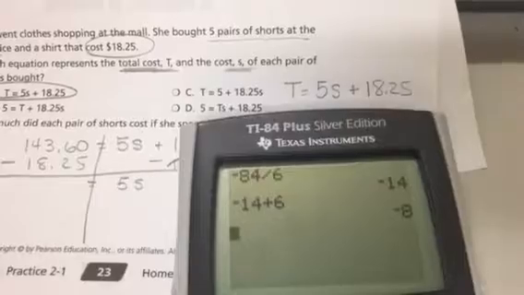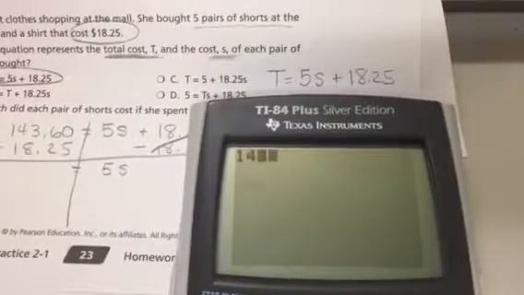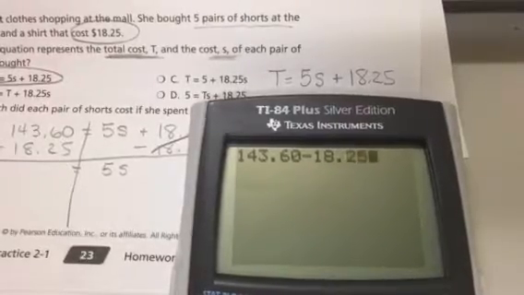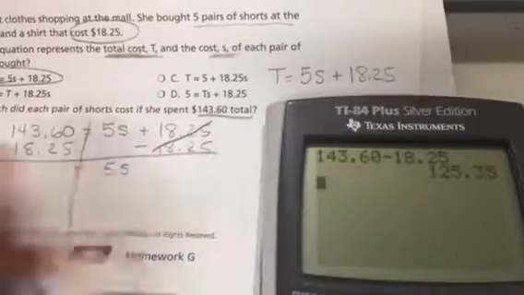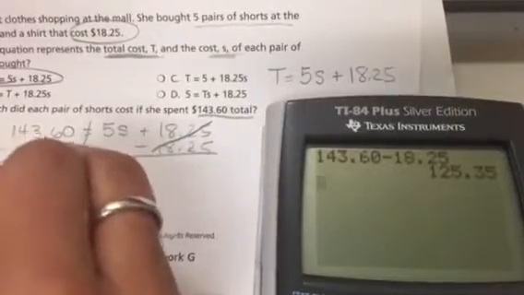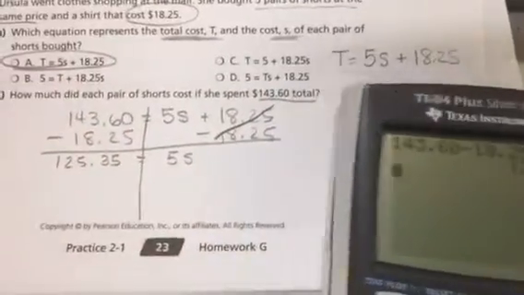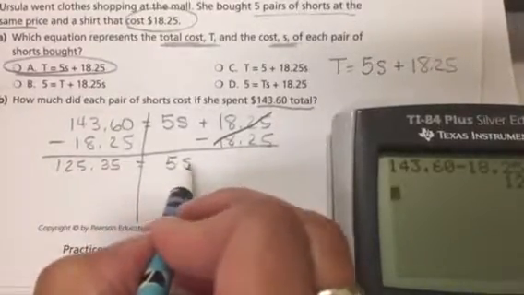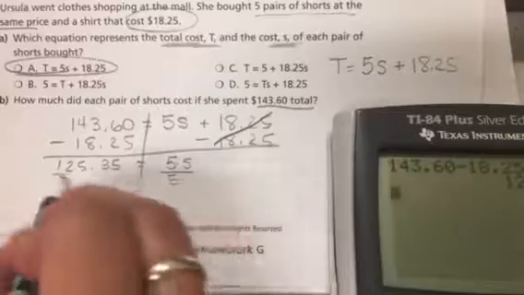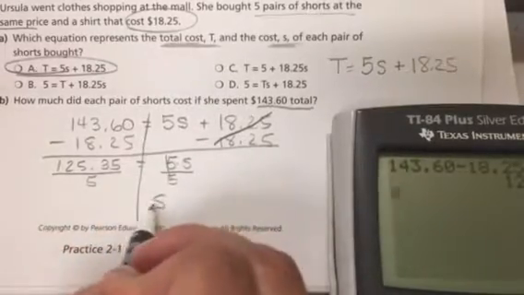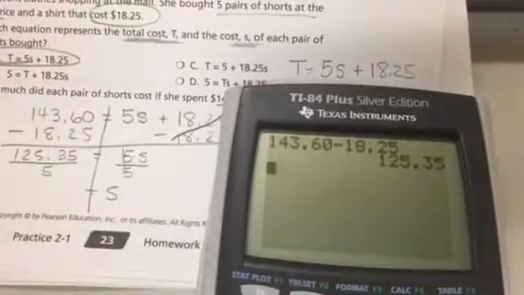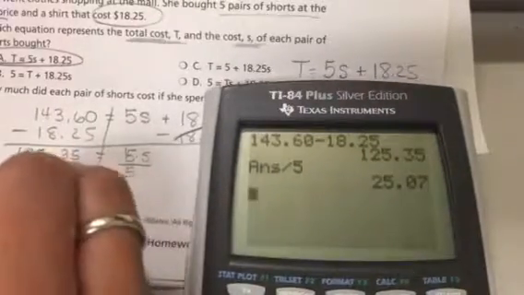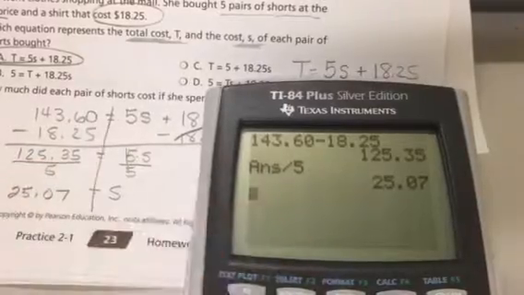In my calculator, I'm going to type $143.60 minus $18.25. Okay, so that's $125.35. Okay, so now I have 5 times S. I just want 1 pair of shorts, so I'm going to have to divide by 5 on both sides. So 1 pair of shorts would be, I'm going to divide by 5, would be $25.07.